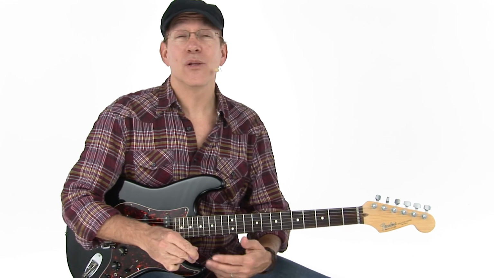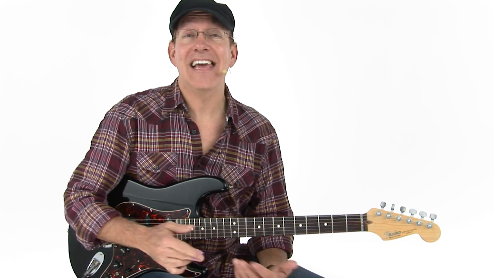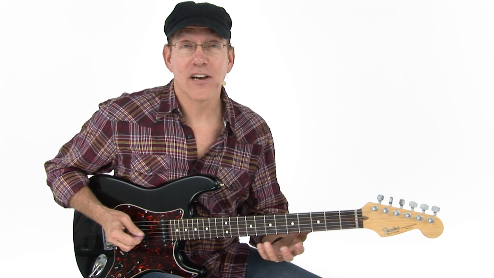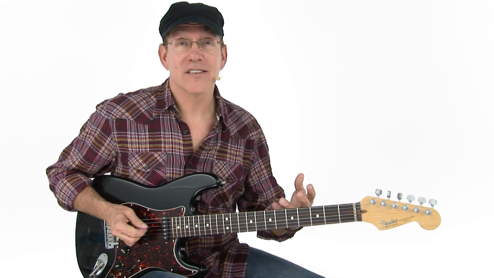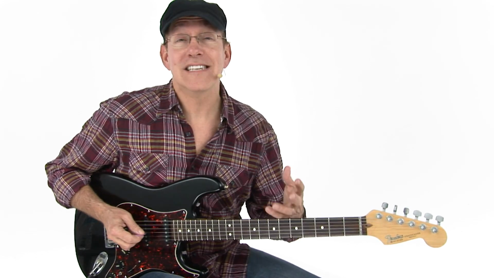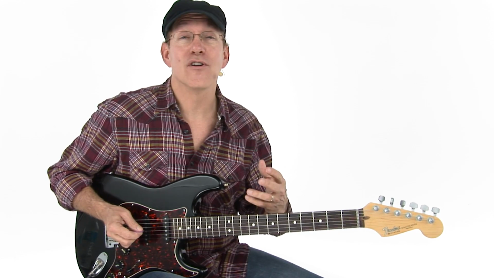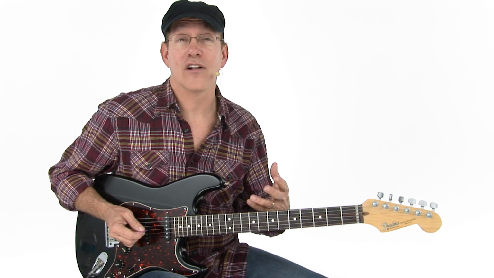So remember, when we're dealing with inversions, you can invert any chord. Now, we've just dealt with triads and basically our major and minor chords, but you can invert dominant 7s, major 7s, minor 7s. You can invert a dominant 13th chord, right? There's a lot of different options you have when you start looking at all these cool chords.